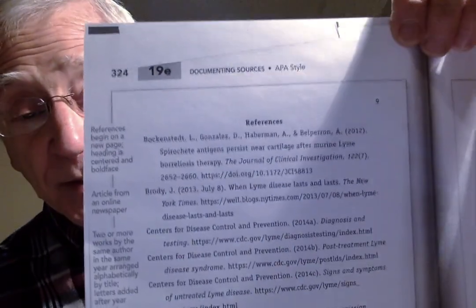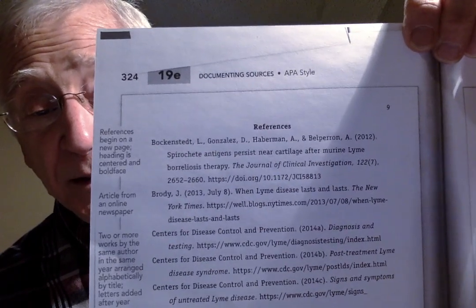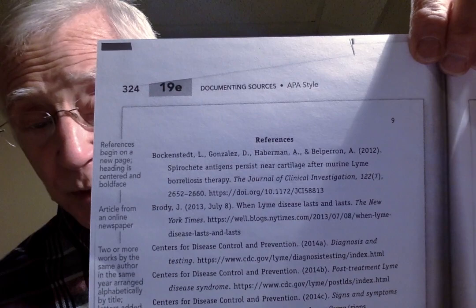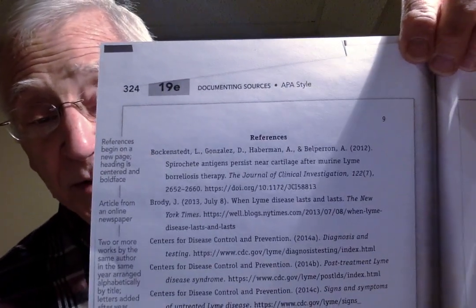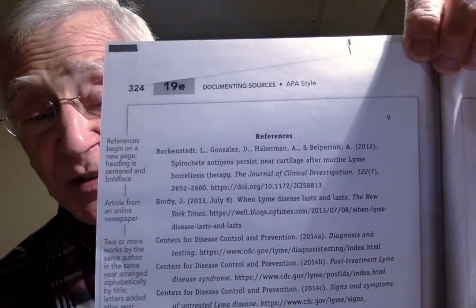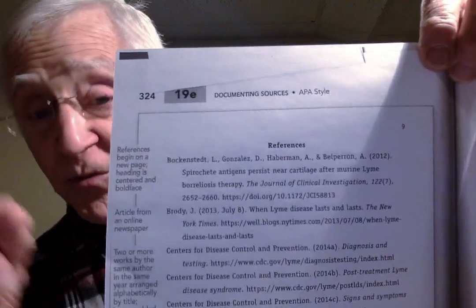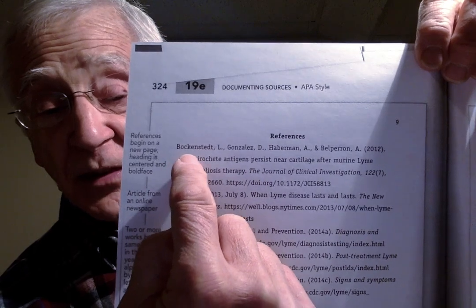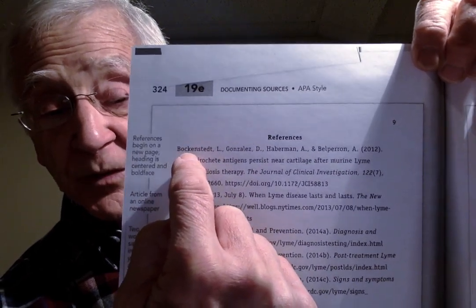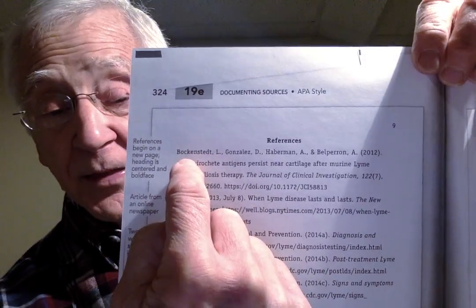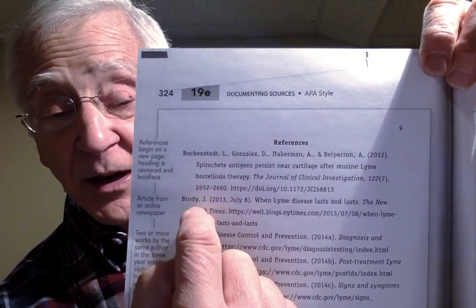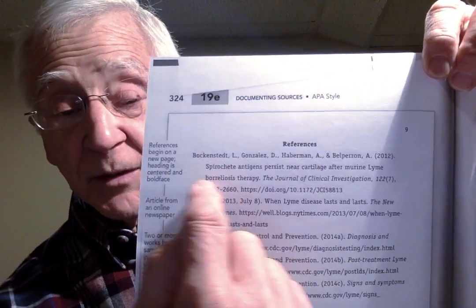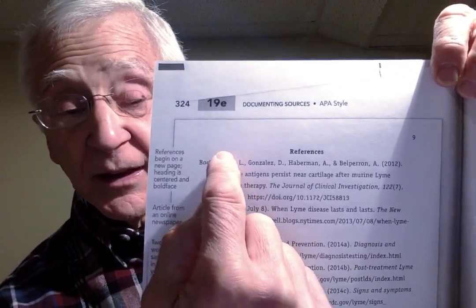Okay. The next thing is in your reference, your list of references, or your whatever you want to call it, works cited, but in APA it's called list of references. We use reverse indentation. Reverse indentation. So notice each first line starts at the margin, and then the succeeding lines in that entry are all indented. You just tab over for each of the succeeding lines in that entry.